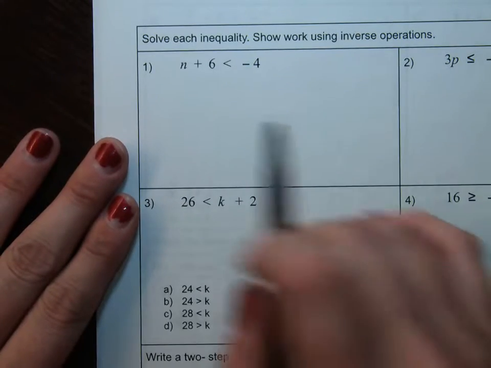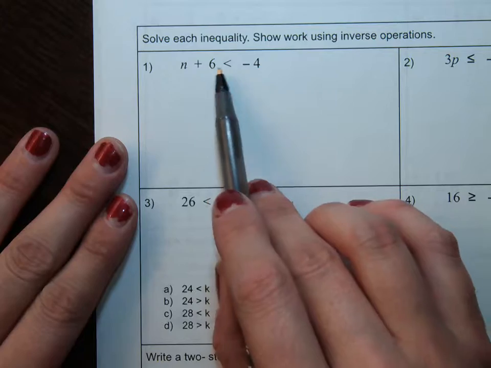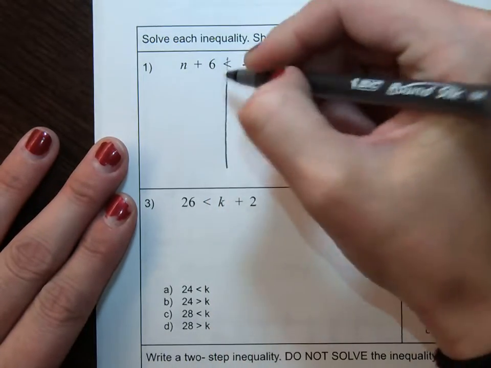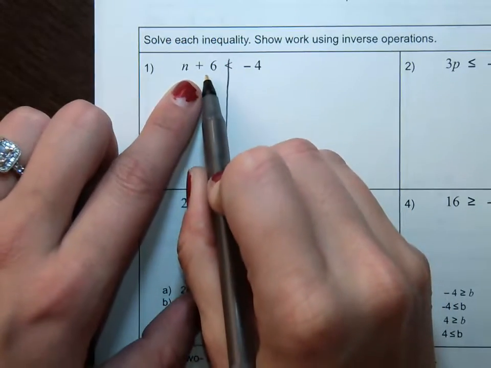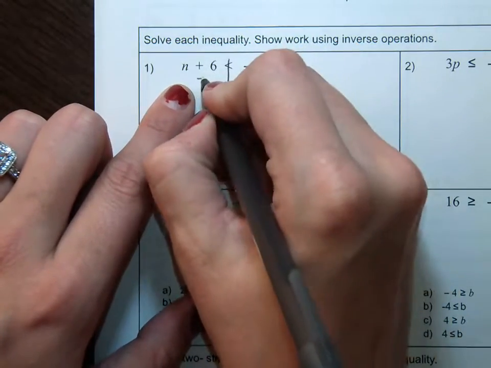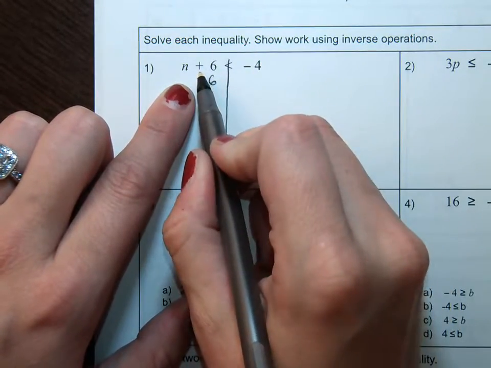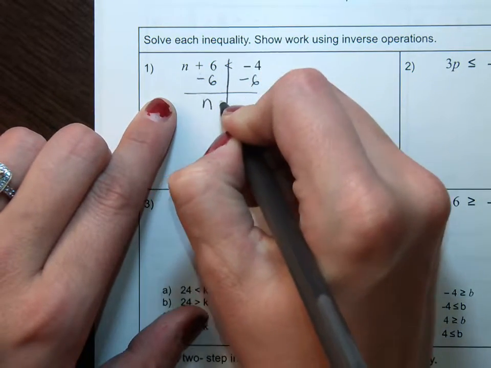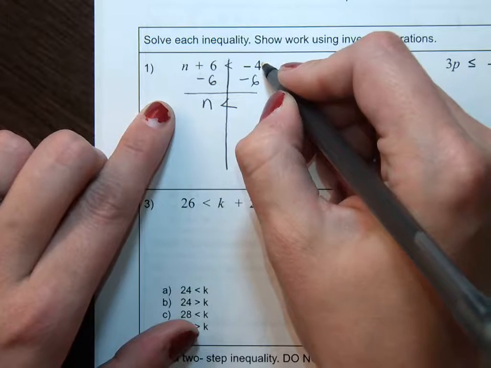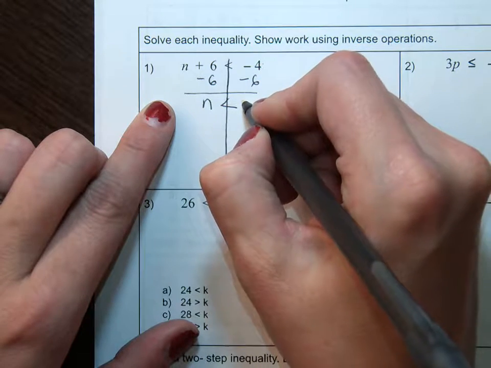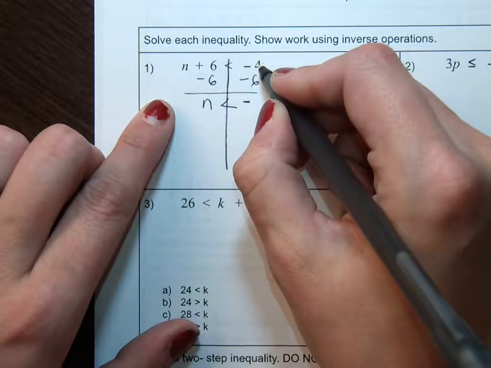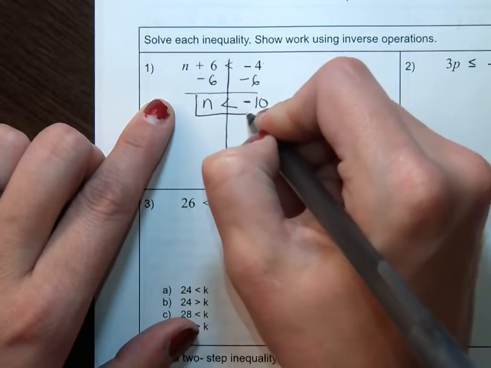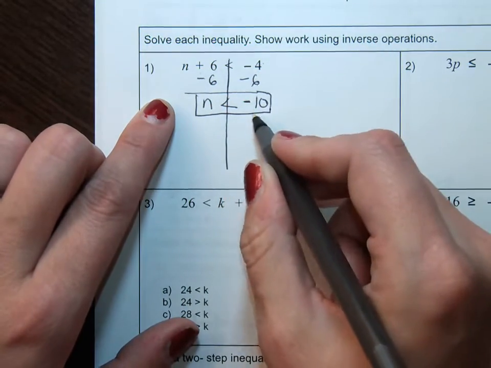So let's take a look at number 1. We have n plus 6 is less than negative 4. The first thing we're going to do is subtract 6 on both sides since this is a positive 6. And that'll give me n is less than negative 4 and negative 6. Since it's the same sign, it'll be negative, and 4 and 6 make 10. So we have n is less than negative 10.